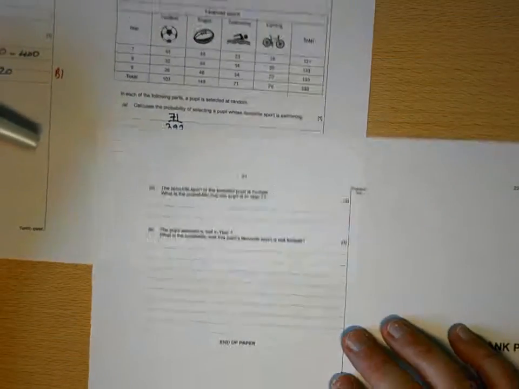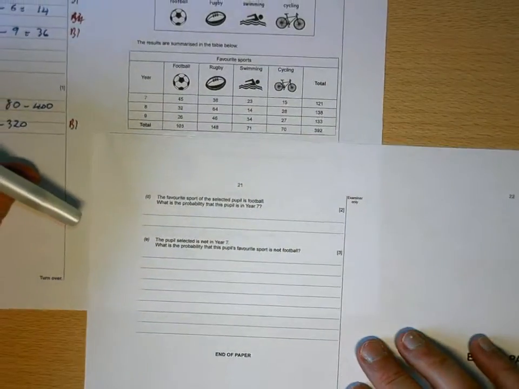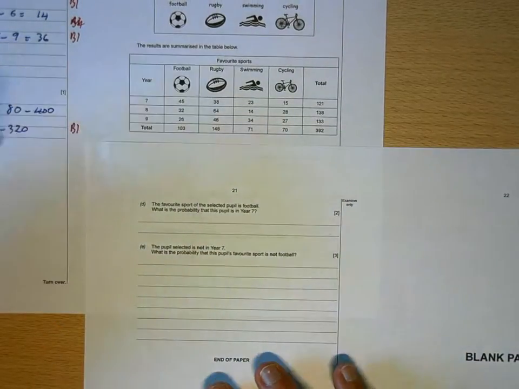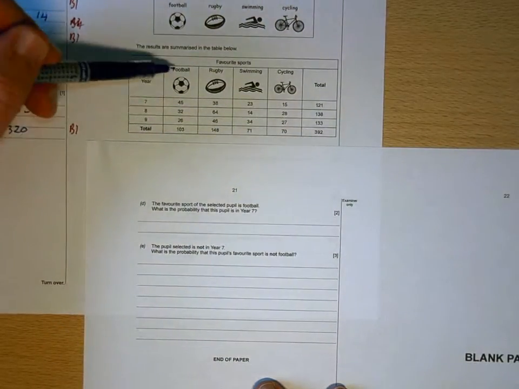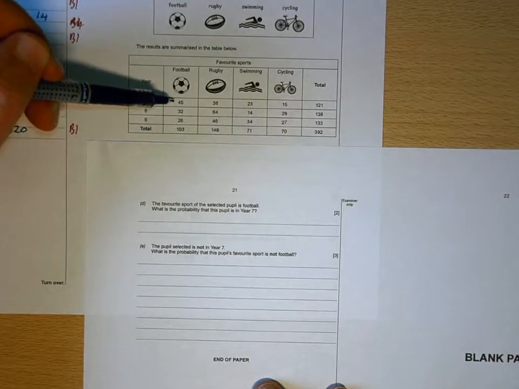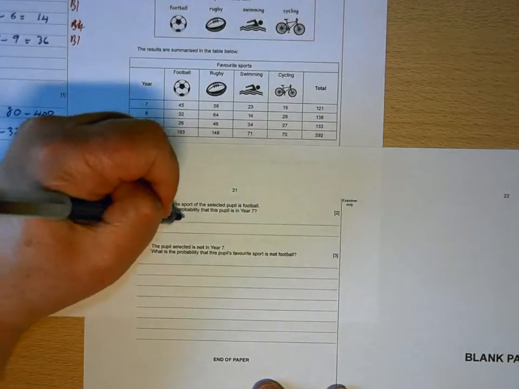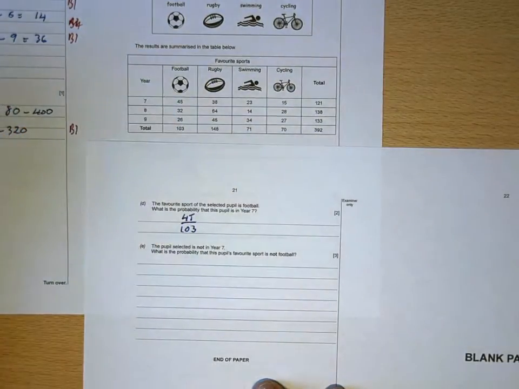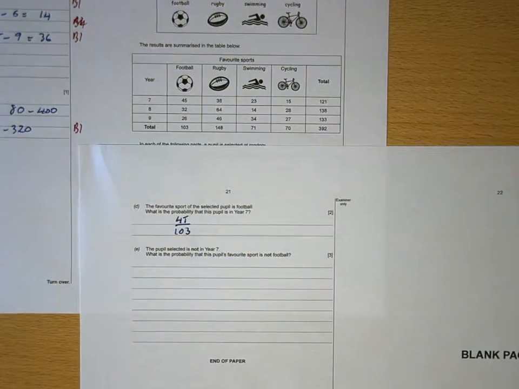So 2 more to go. The favourite sport of the selected pupil is football. So 103 selected football. The chances in year 7 is 45 out of the 103.